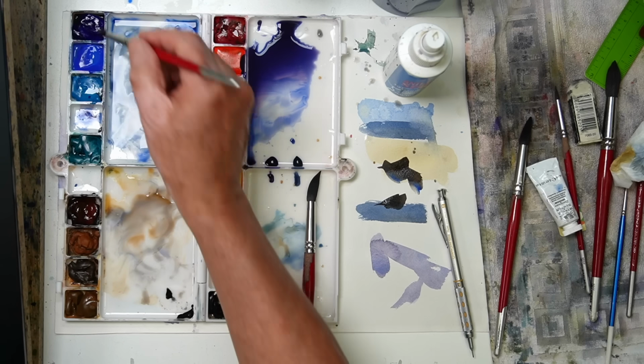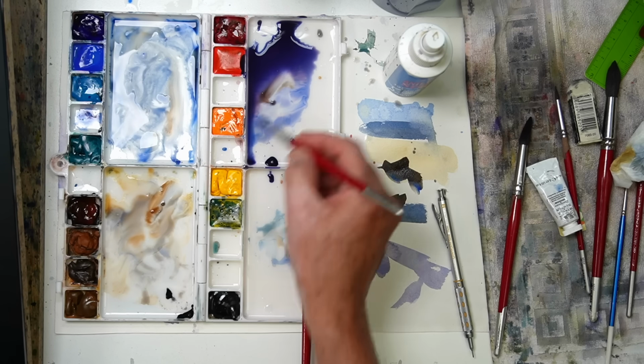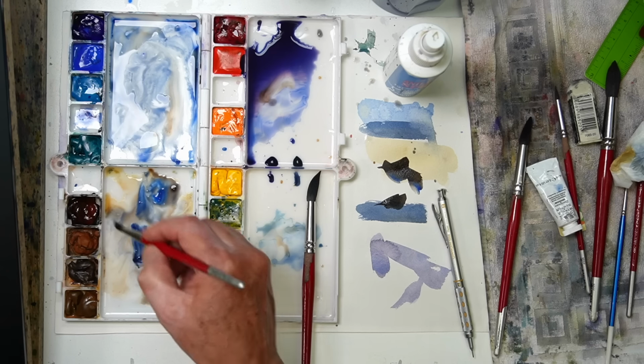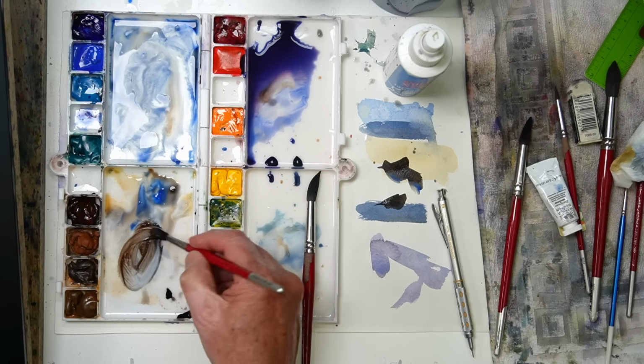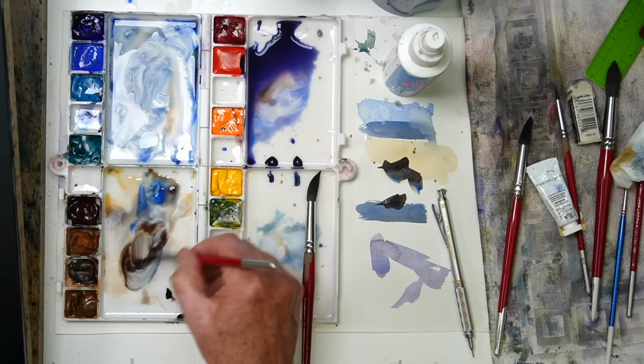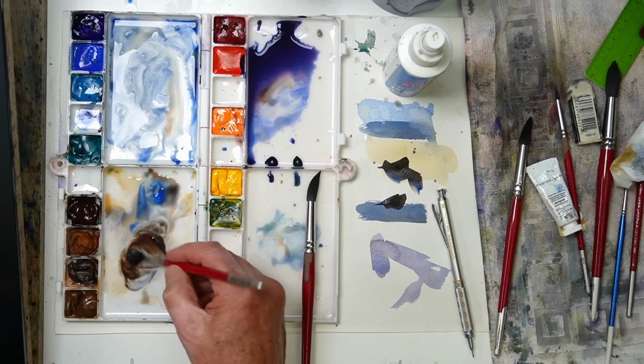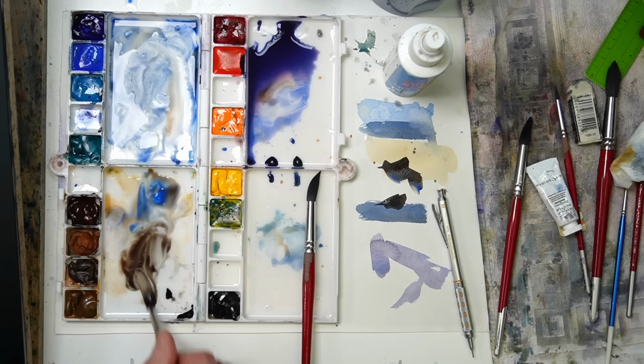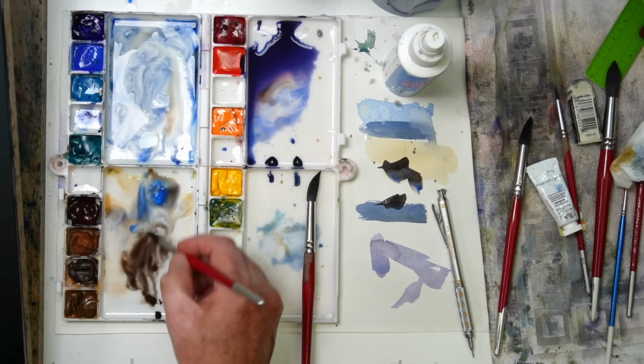Alright, so now let's throw some birds in the sky. Now if you want white birds, go ahead and use some gouache. But I'm happy with just dark coloured birds.